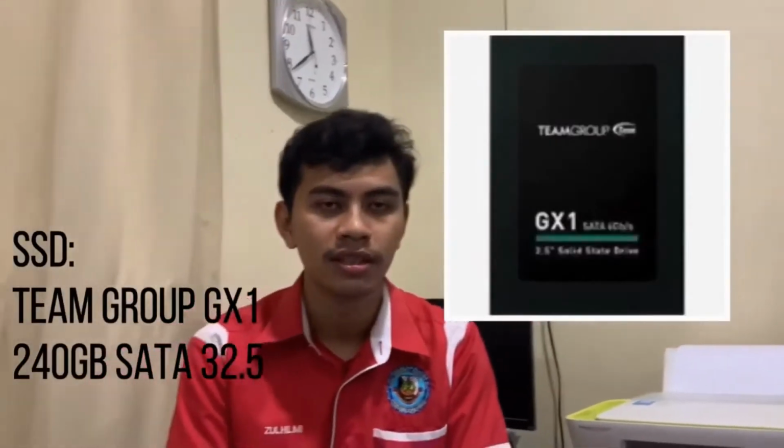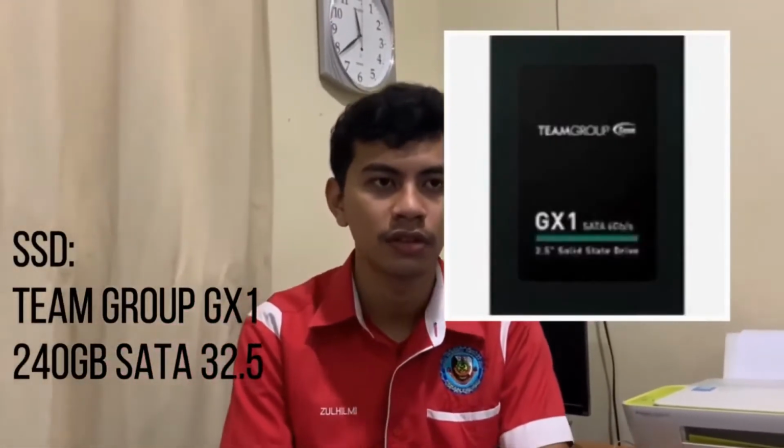Okay, next is the solid state drive. For the solid state drive, we use Team Group GS1240 GB SATA. Make sure if you want to buy a laptop, it has the SATA slot, because SATA gives many advantages for us.